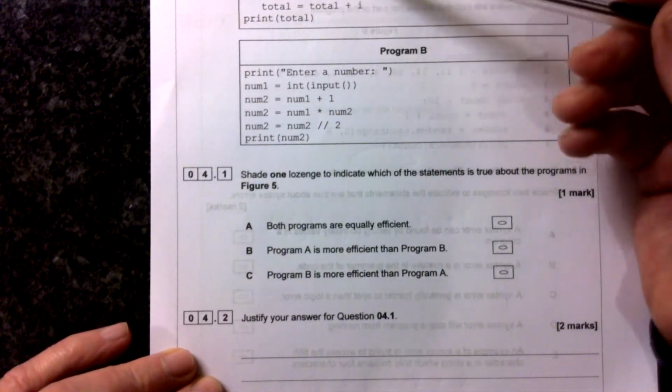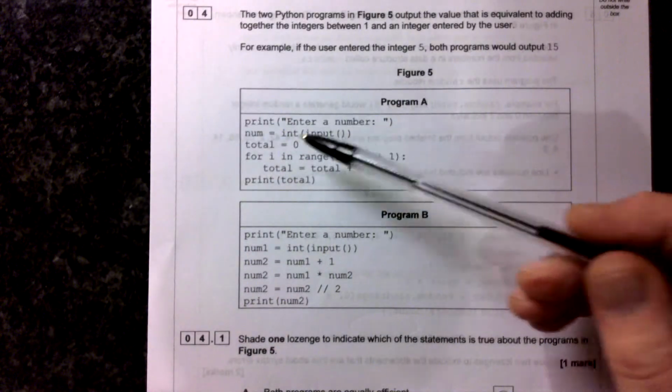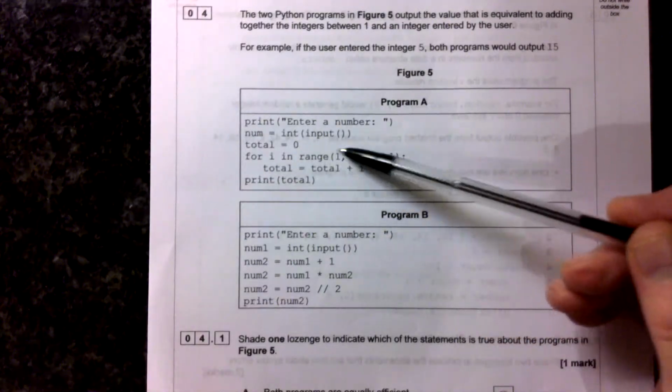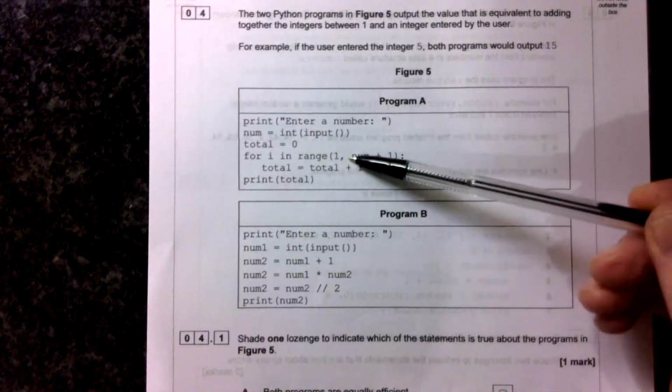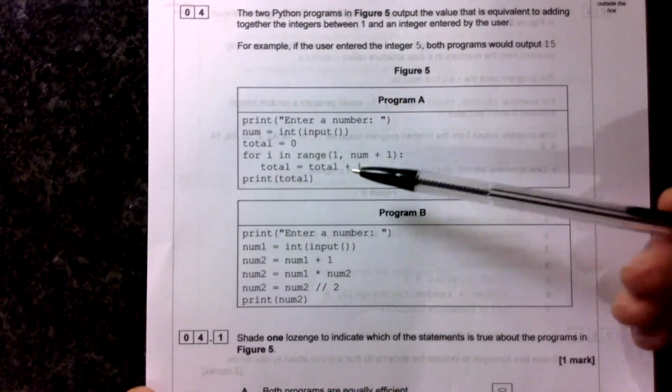Well, let's think about this. Let's say you typed in the number 10 to start with. In that case, you would type in 10 here, total would be 0. Then you would repeat the for loop. You go 1, 2, 3, 4, 5, 6, 7, 8, 9, 10. You'd be doing that 10 times.